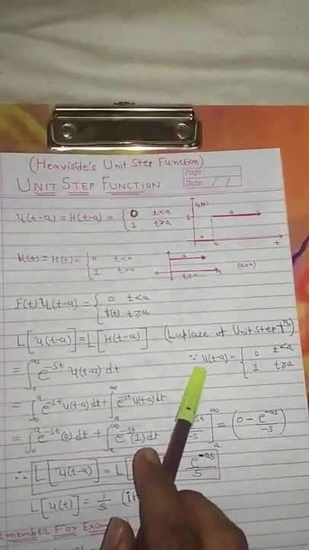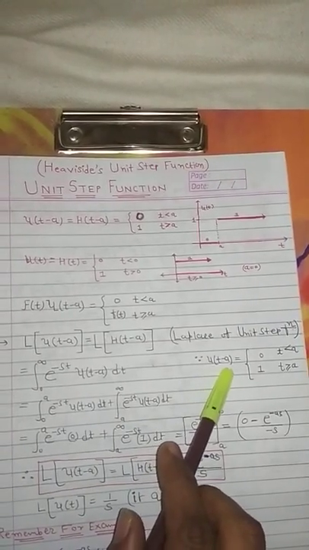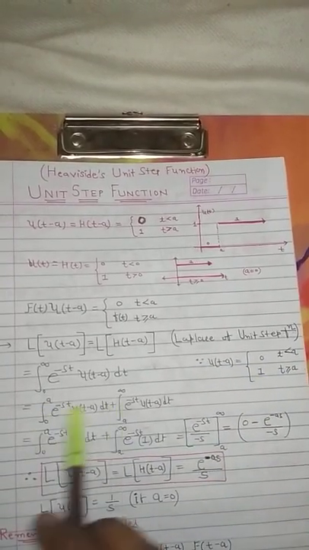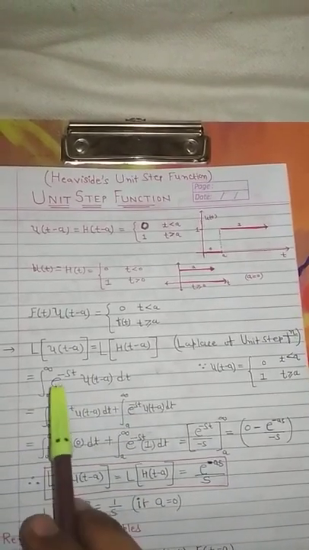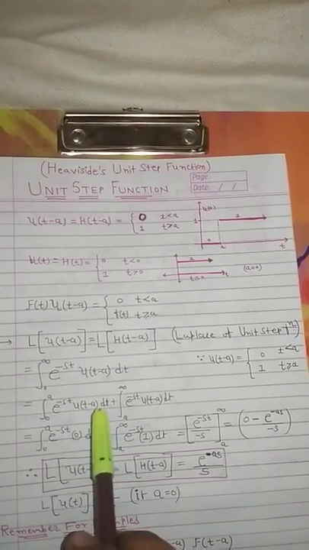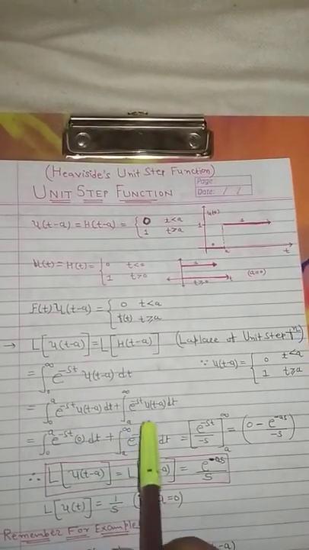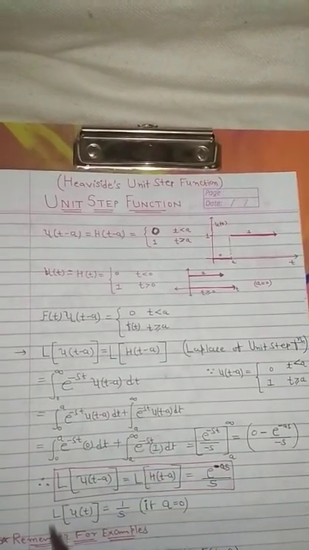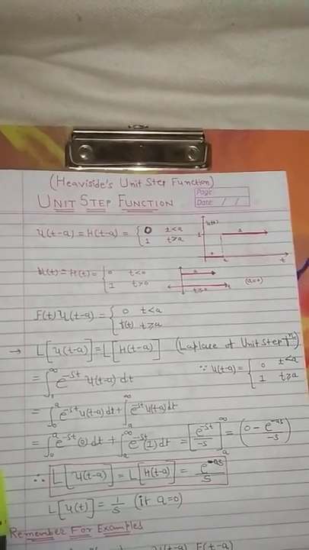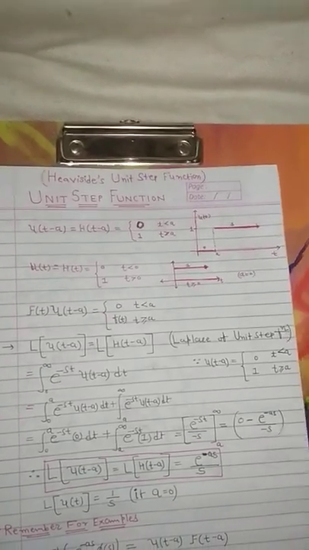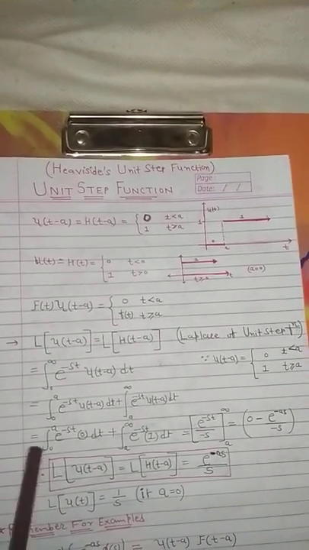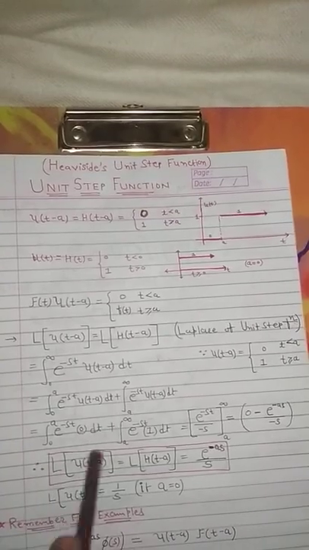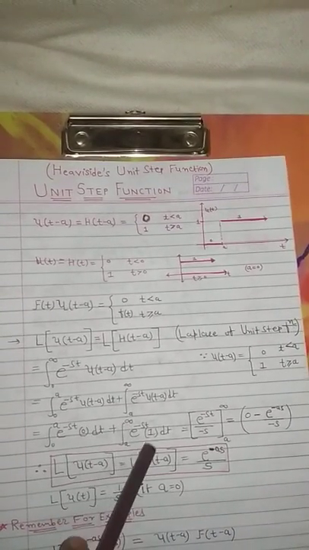Now the unit step function is u of t minus a, where for t less than a it is 0 and for t greater than a it is 1. So we divide this integration 0 to infinity into two parts: 0 to a of e raised to minus st u of t minus a, plus a to infinity. Between 0 to a the function's value is 0, so e raised to minus st times 0 dt, and this integration is 0. Between a to infinity the function's value is 1.